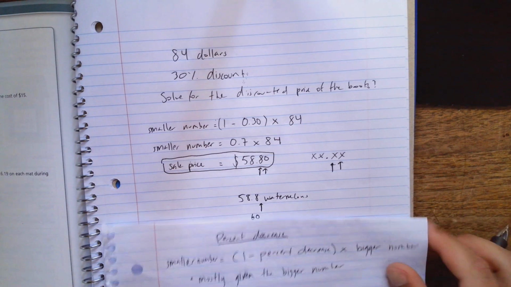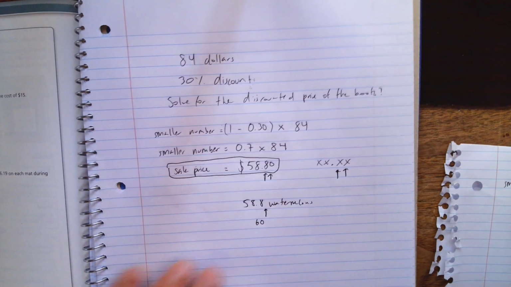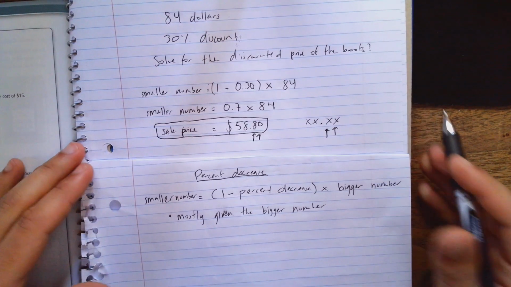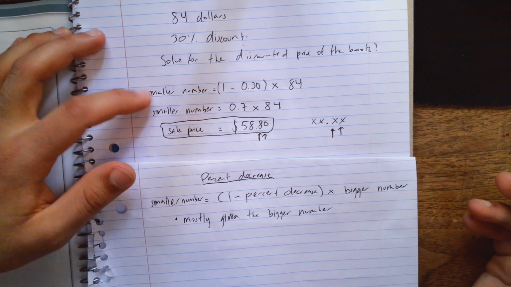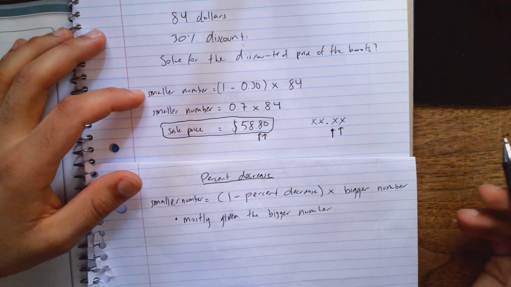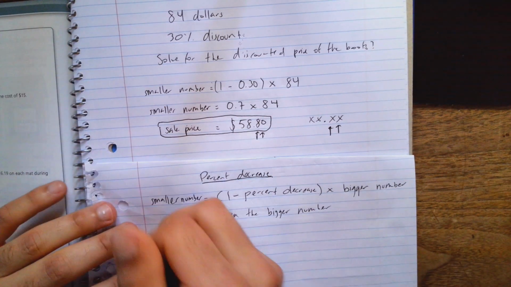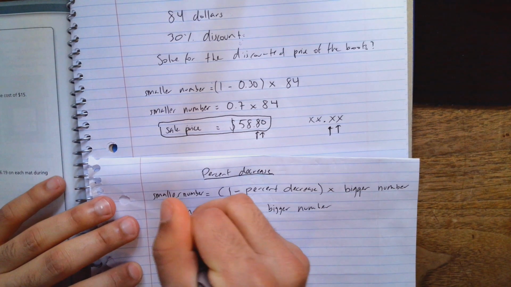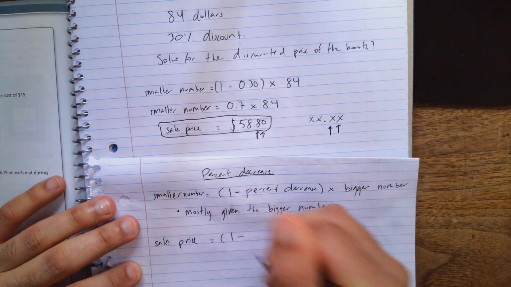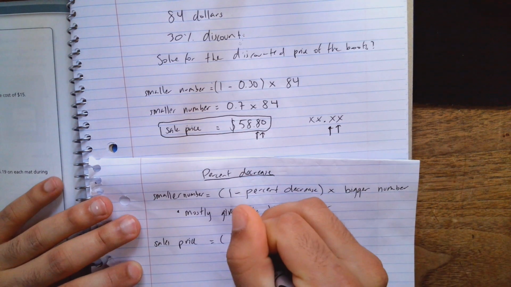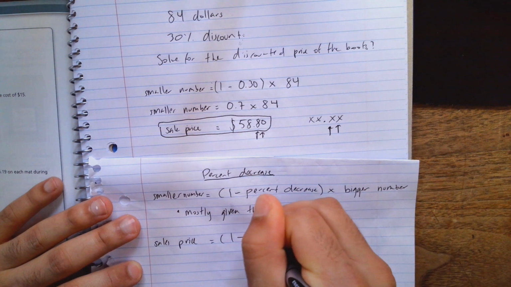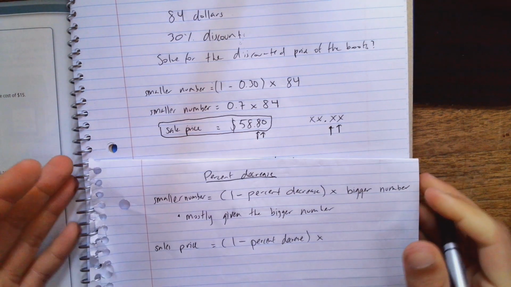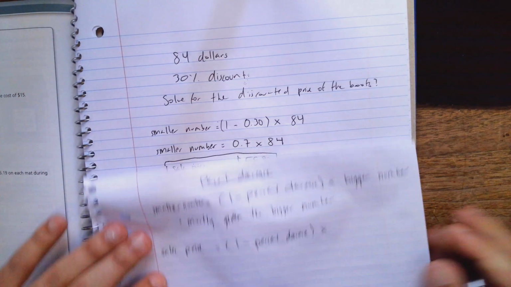Cool. Okay. And so from this problem, we can conclude that our smaller number was the sales price. So our sales price is equal to 1 minus our percent decrease times, and this $84 represents our cost.